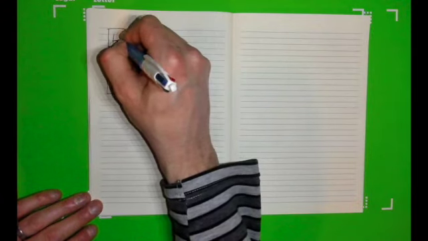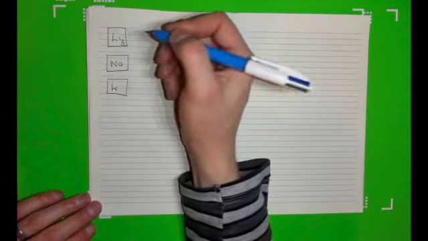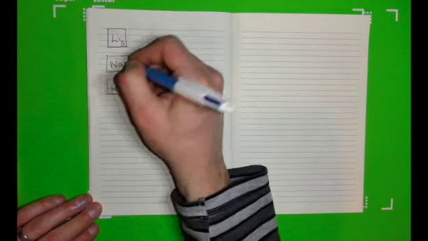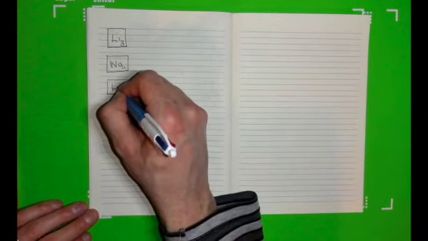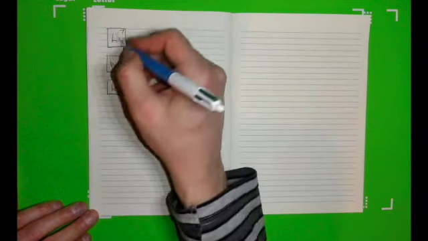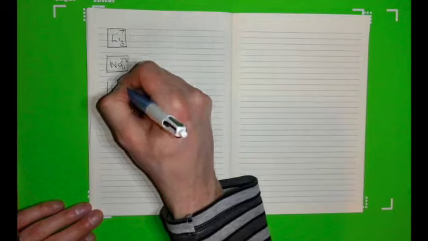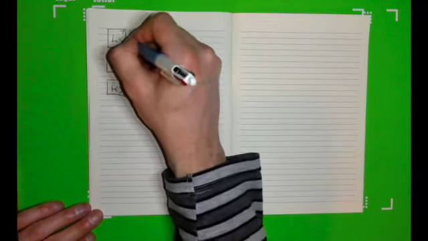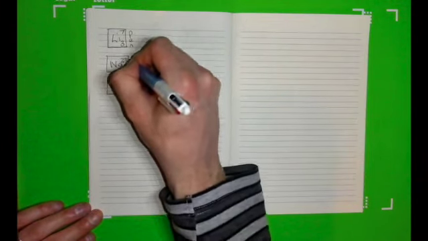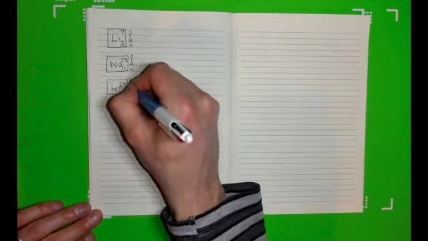Let's do the same as what we did before. 3 protons, 11 protons, 19 protons, 7, 23, 39. Let's work out the protons, the electrons, and the neutrons.